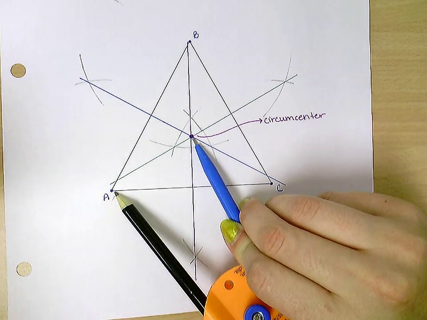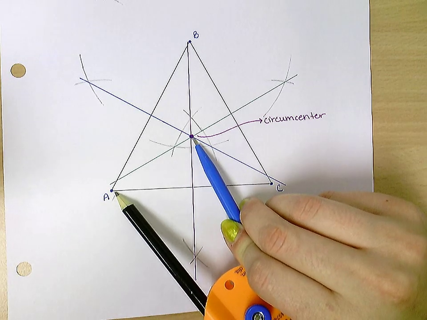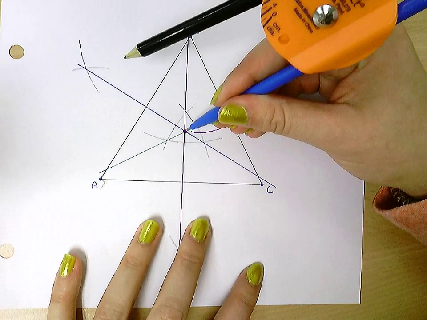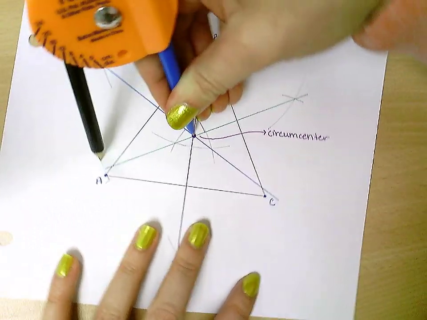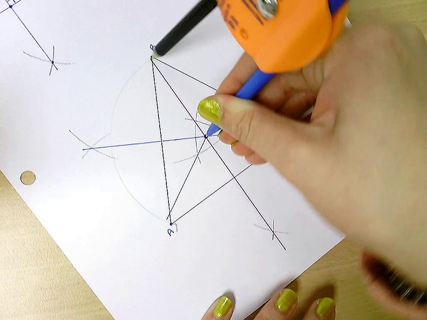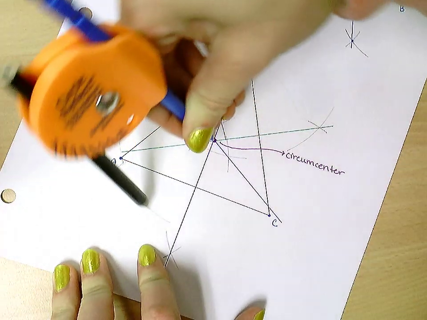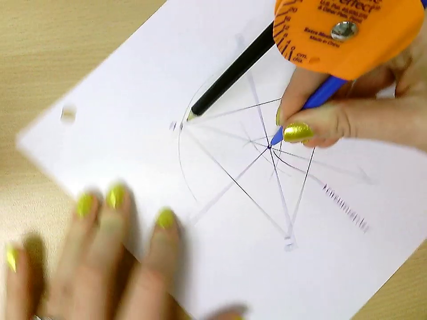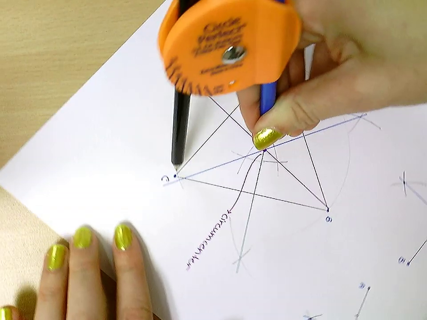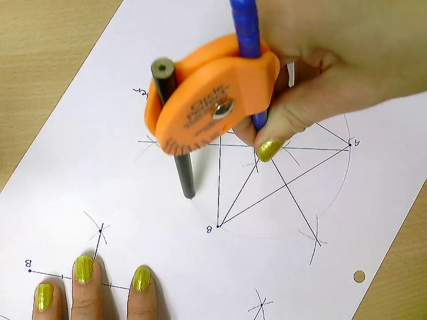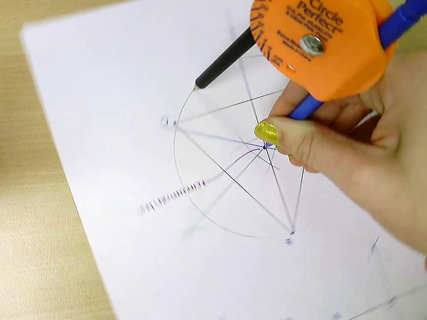If it helps, move your paper instead of your compass. You can, you don't have to. It should hit each of your vertices as you make your circle all the way around. Oh, she hit vertice one. Oh, she hit vertice two.